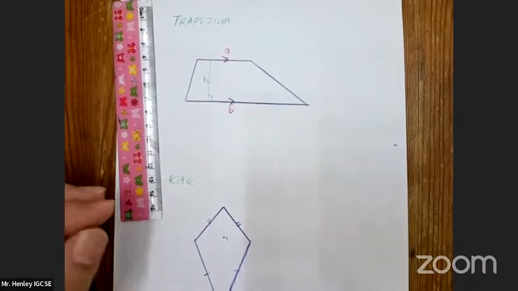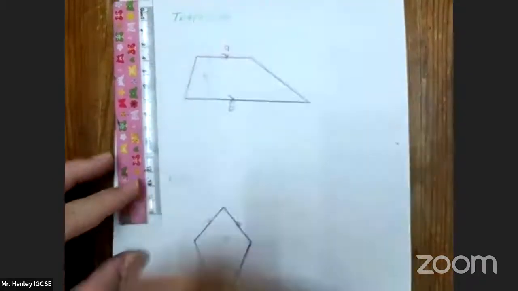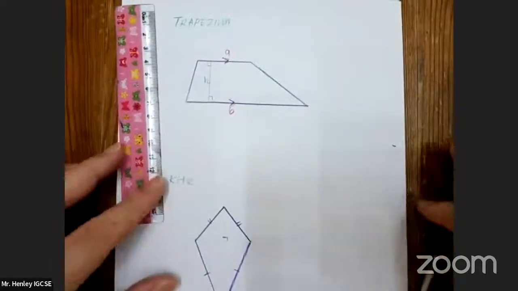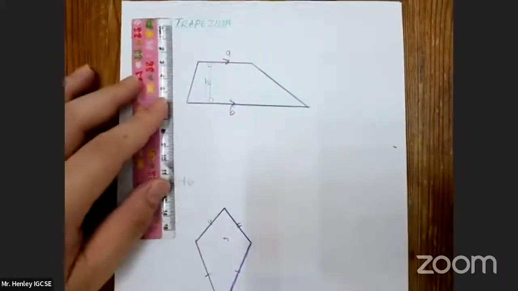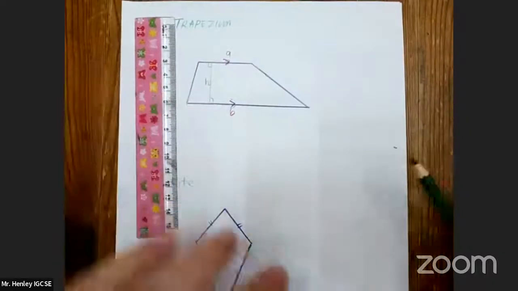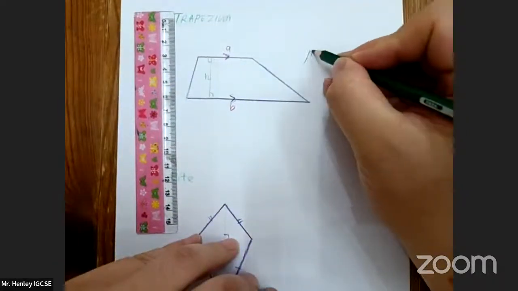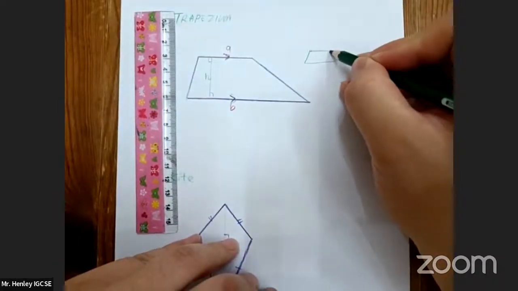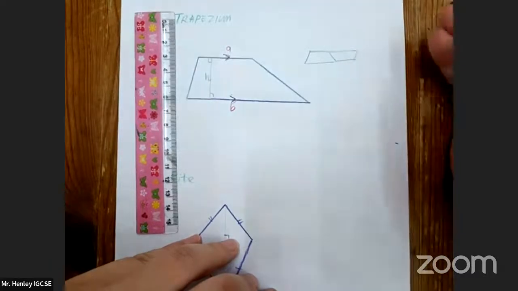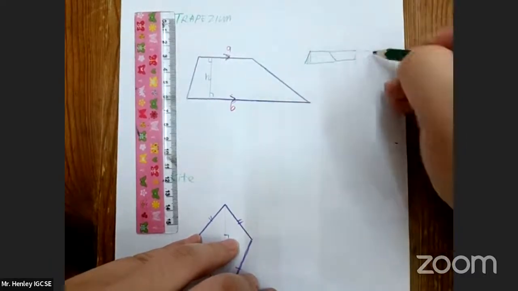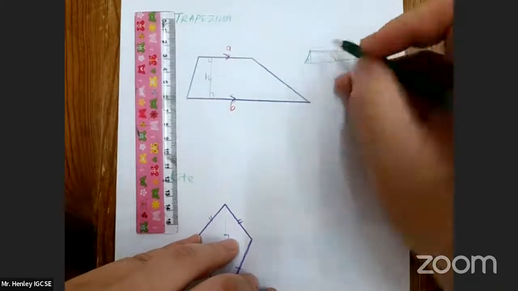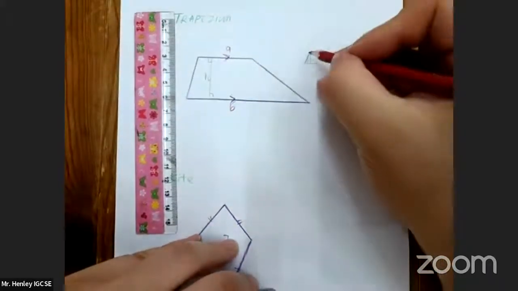This is 90-degree, both sides. When you duplicate another trapezium, can you see? You duplicate the same one, then you cut this part and put it here.